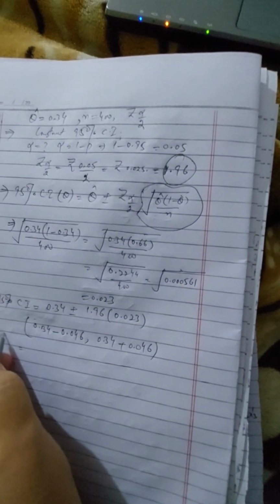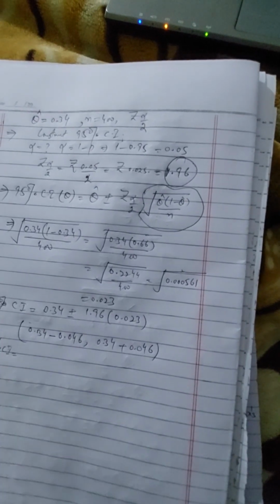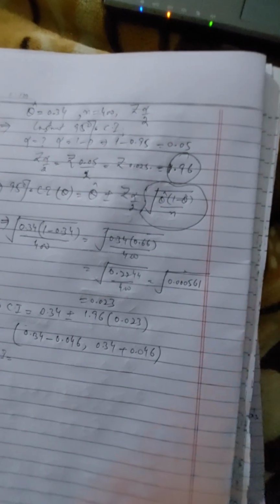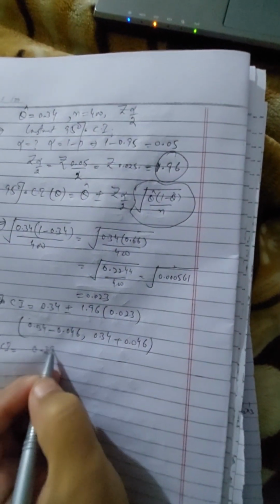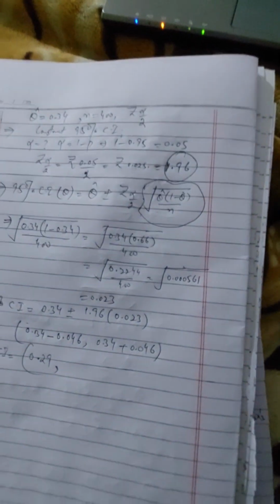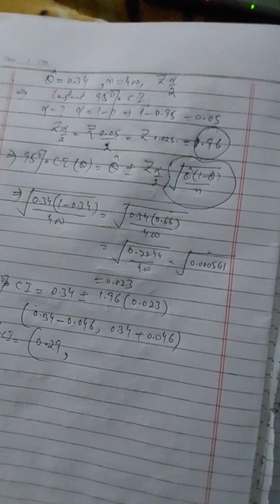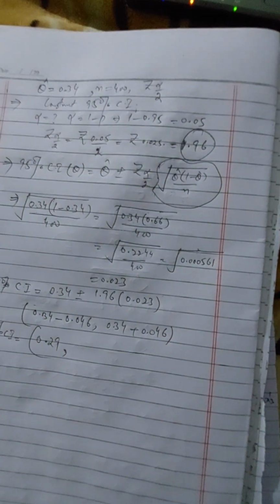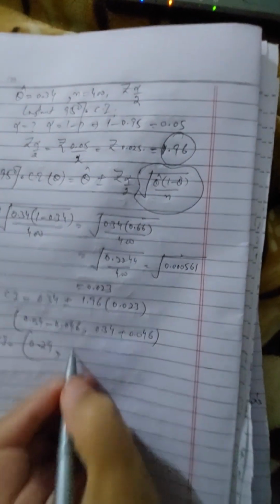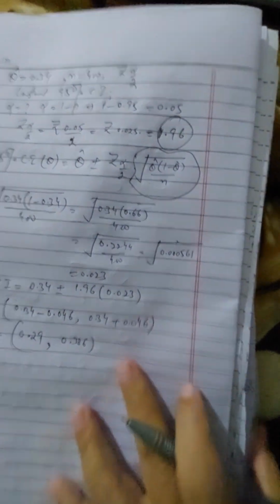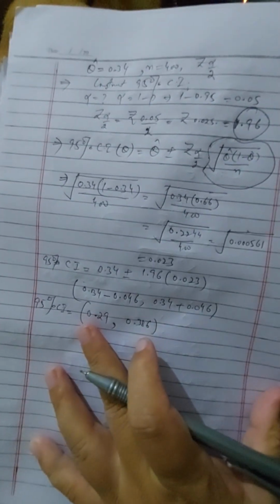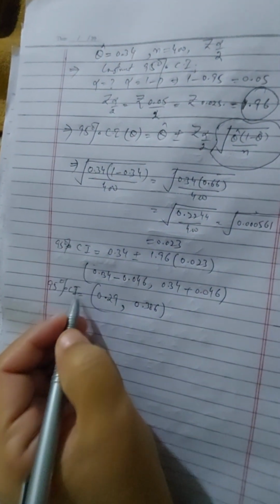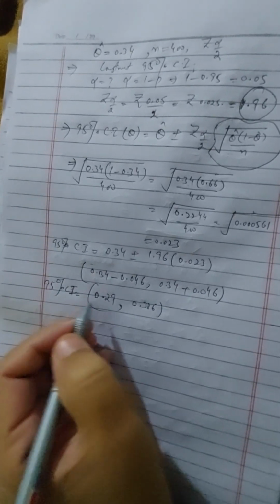So the 95% CI is equal to 0.29 on one side, and the other side is equal to 0.386.